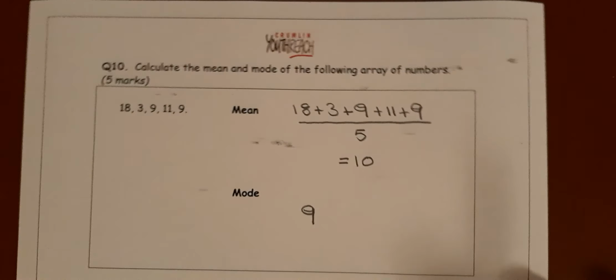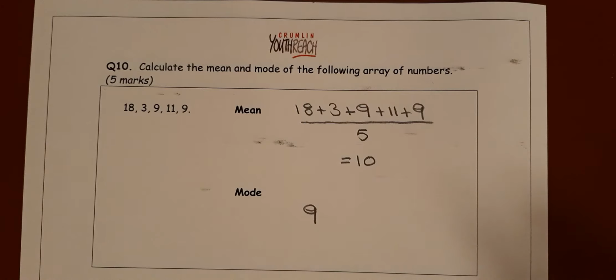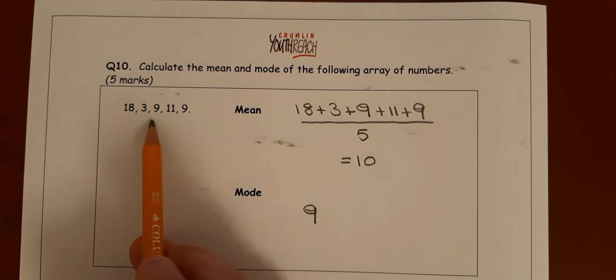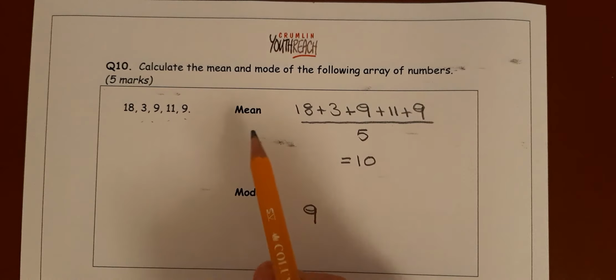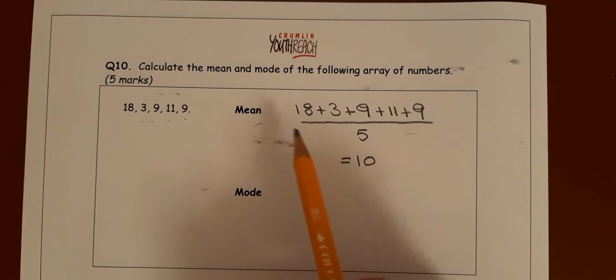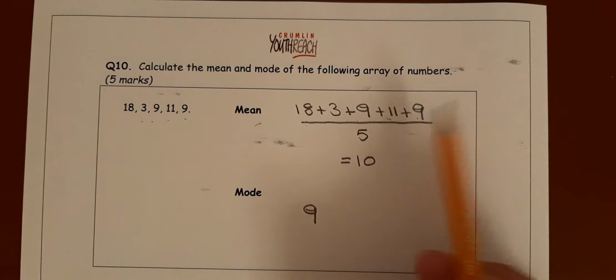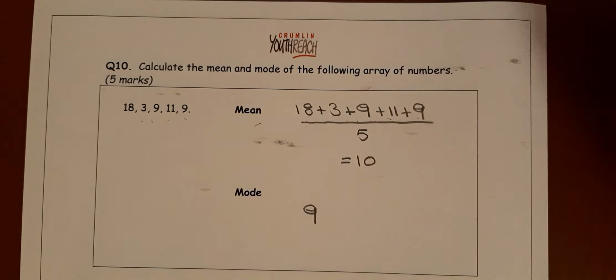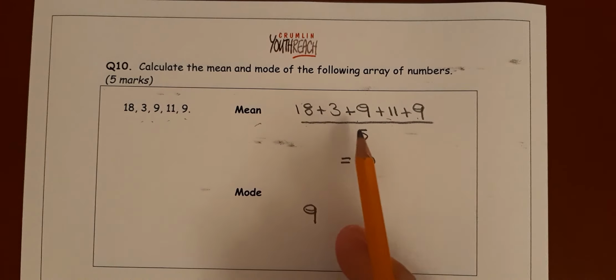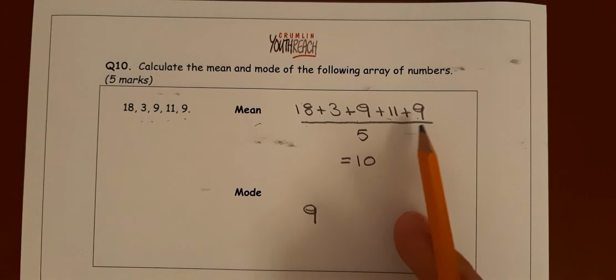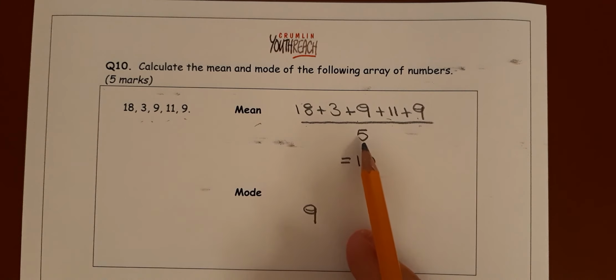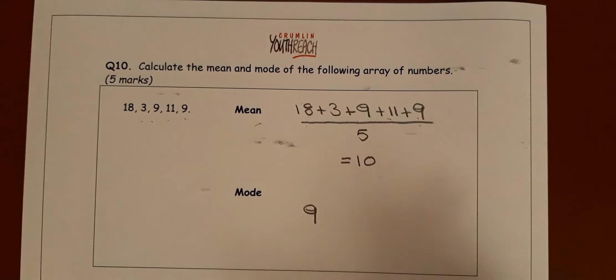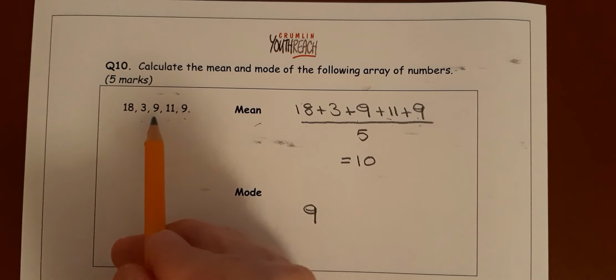Question 10. Calculate the mean and mode of the following array of numbers. So the array of numbers we're given is 18, 3, 9, 11, and 9. To calculate the mean, or the average, we add up the numbers and divide by the amount of numbers there is. So we have 1, 2, 3, 4, 5 numbers. 18 plus 3 plus 9 plus 11 plus 9 is 50 over 5. So that's 50 divided by 5 equals 10. The modal number in this case is 9 because it is the number that occurs most often.